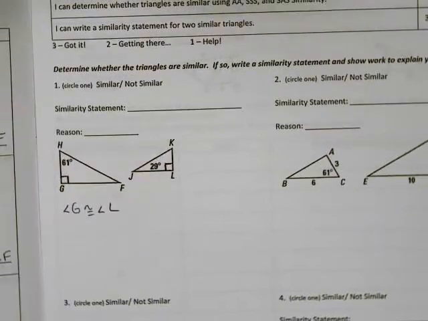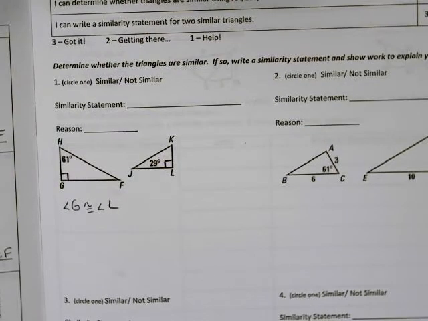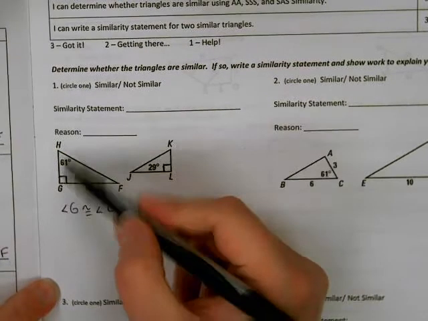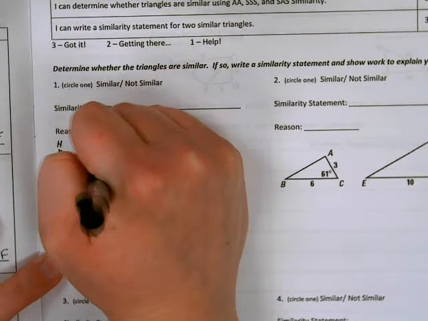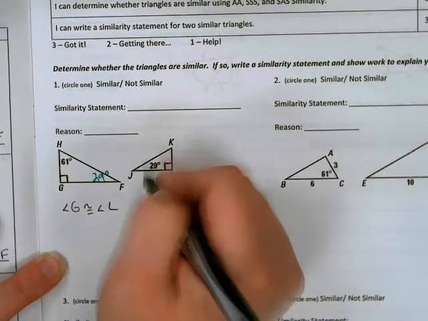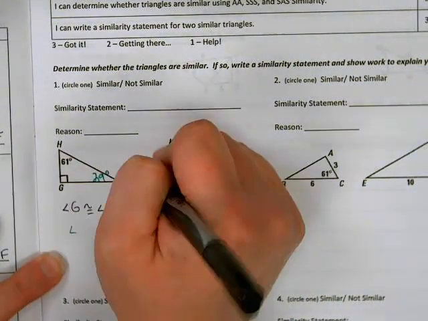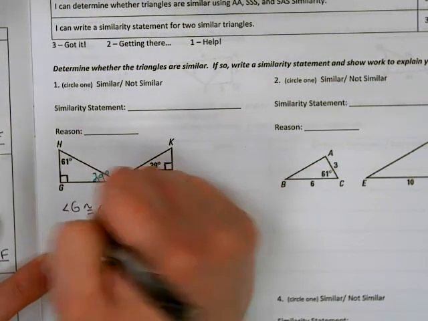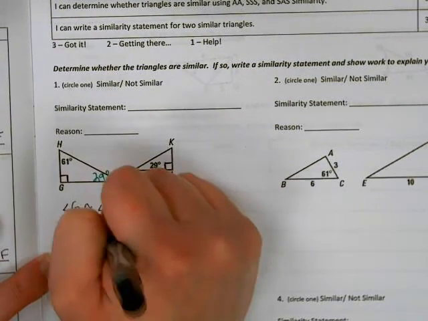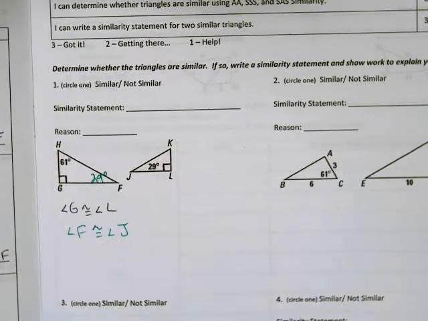So if you remember, a triangle has to add up to 180 degrees, which means that when we're looking at this, angle F is going to have to be 29 degrees. And so we luck out because they already told us angle J. Angle F is congruent to angle J because they're both 29 degrees.